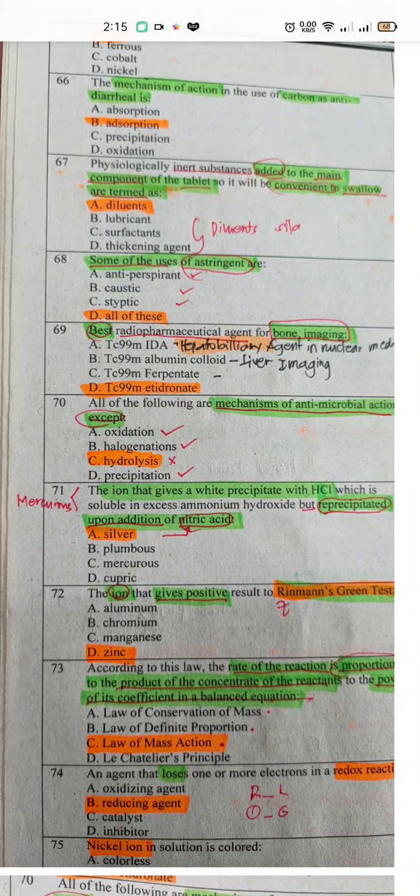Okay, number 73. According to this law, the rate of reaction is proportional to the product of the concentrations of the reactants to the power of its coefficient in a balanced equation. So, the answer here is your law of mass action. This is the fundamental law of chemical kinetics and equilibrium and relates the effect of concentration to the reaction rate. So, the rate of reaction is proportional to the product of the concentrations of the reactants.